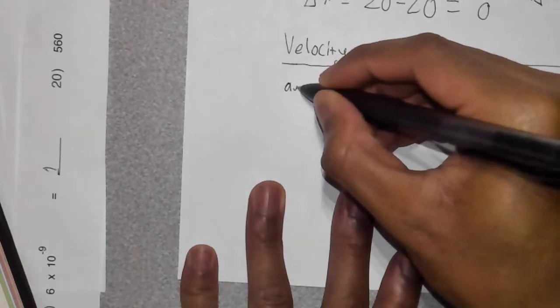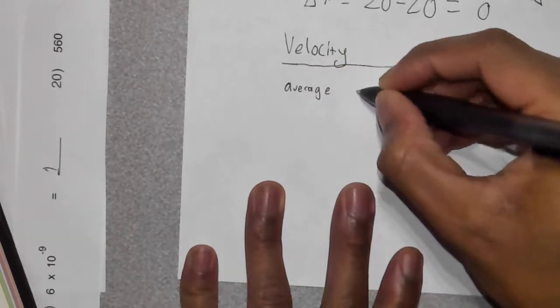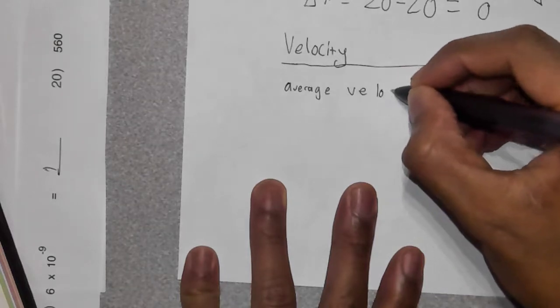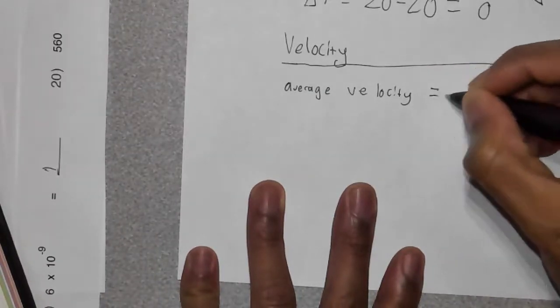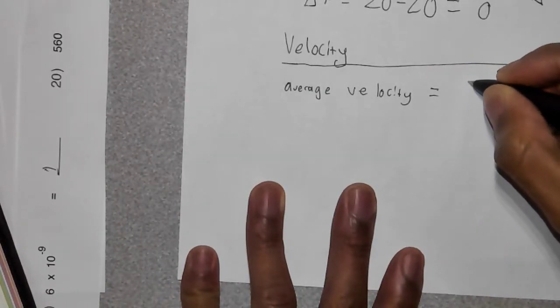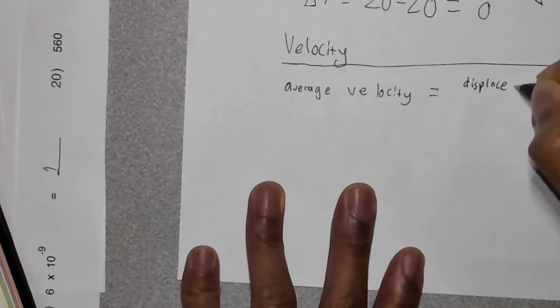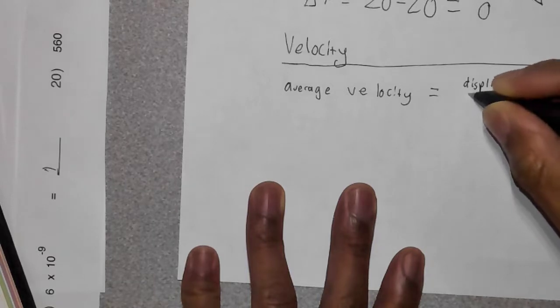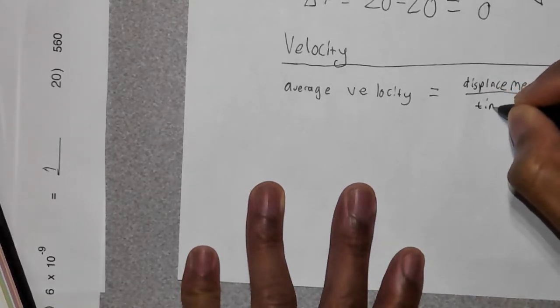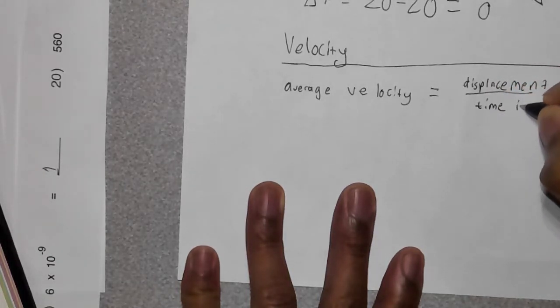So average velocity is change in position, or displacement, over time interval.